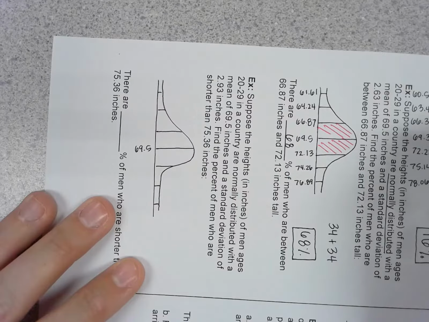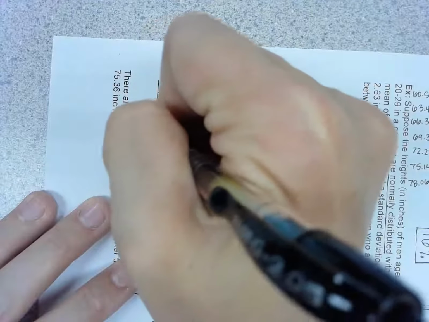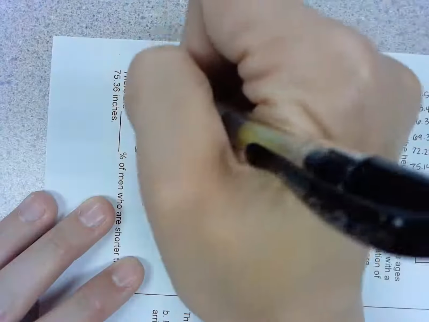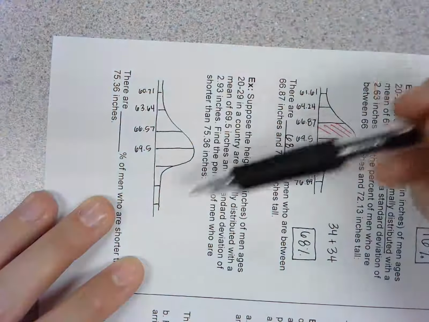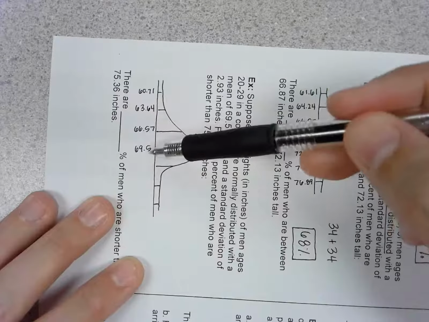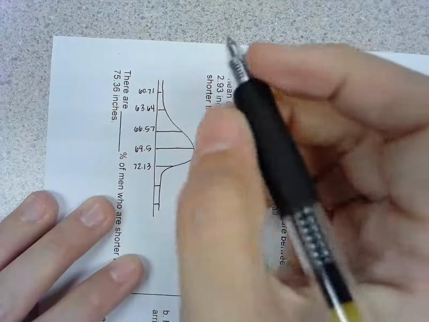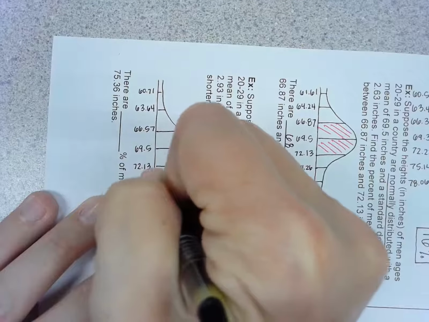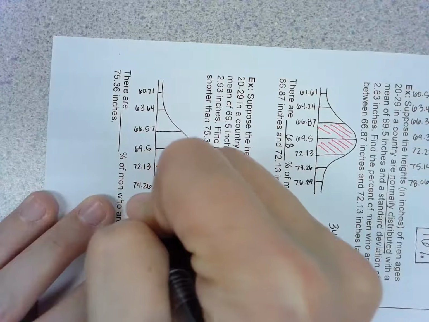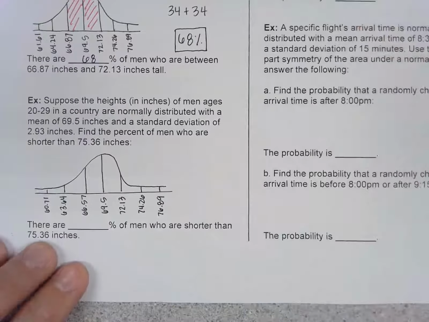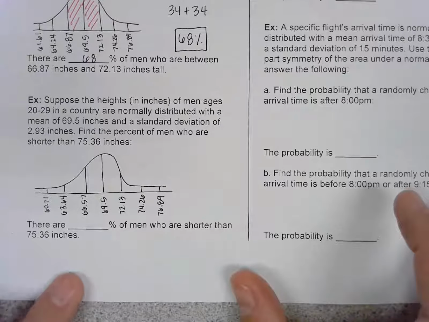So I'm going to add and subtract my 2.93 on this one to either side. So that's going to be 66.57, 63.64, and then the last one's going to be 60.71. So I just subtract the 2.93 3 times from the mean, and then I'm going to add it 3 times to the mean on this side. 72.13, 74.26, and then the last one is 76.89.